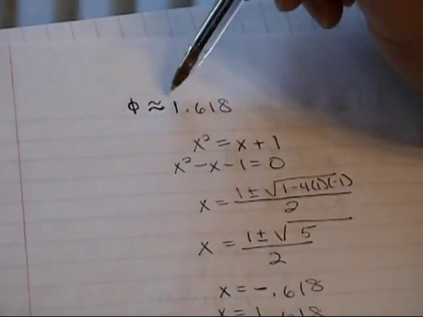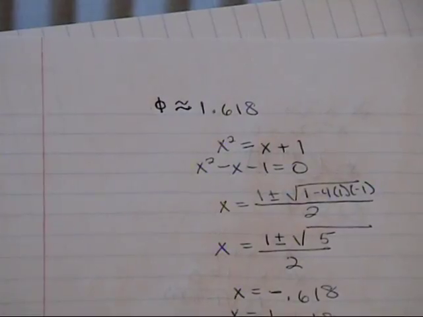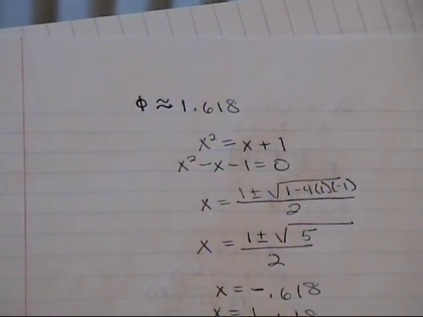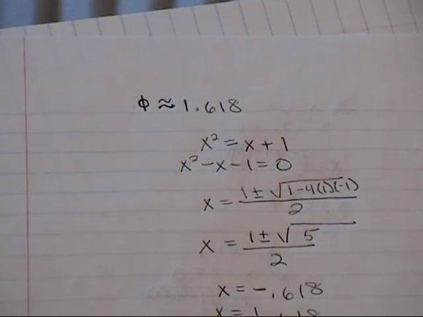Well, the ratio is 1.618, which is, you know, an infinite number of combinations can make that ratio. What do you mean infinite number of combinations can make that ratio? Like if your ratio is 2, that can be 4 to 2 or 8 to 4.